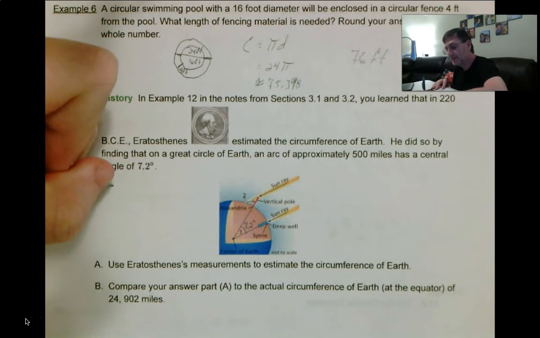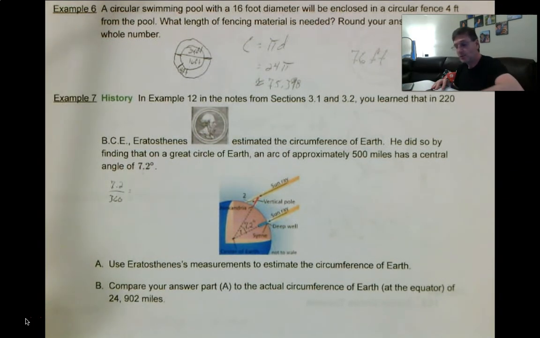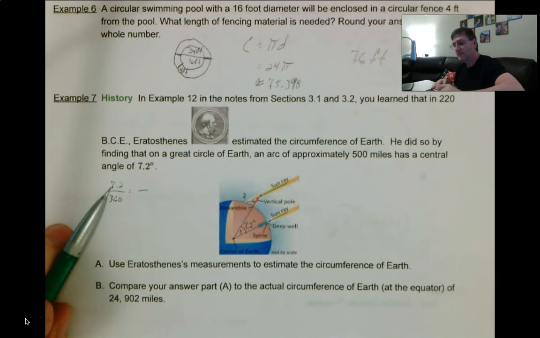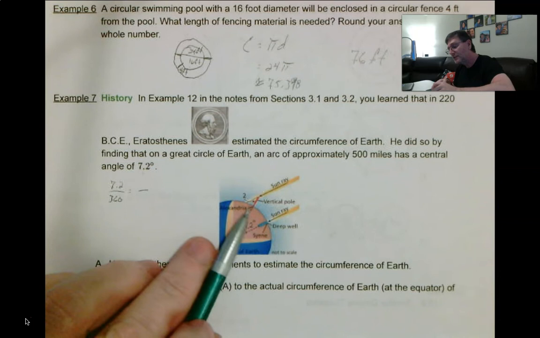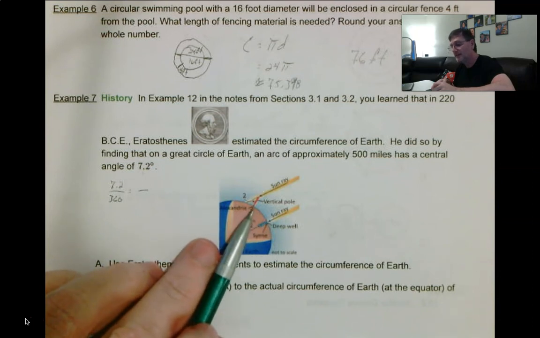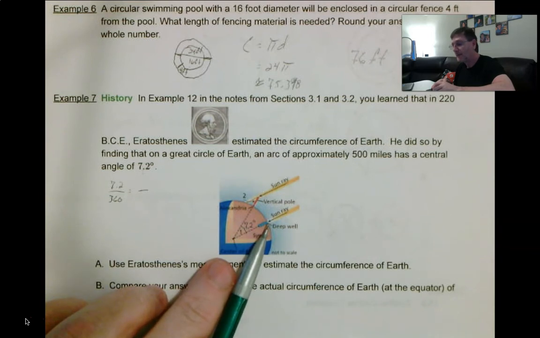So 7.2 out of 360 degrees is equal to 7.2 is the fraction of the 360. The fraction of the circumference that we work with is the distance from Alexandria to Syene or modern-day Aswan.